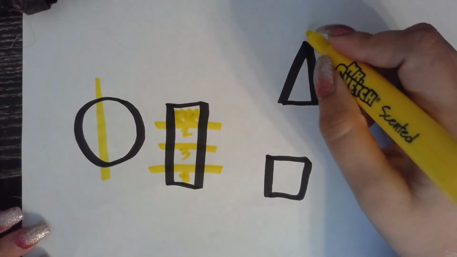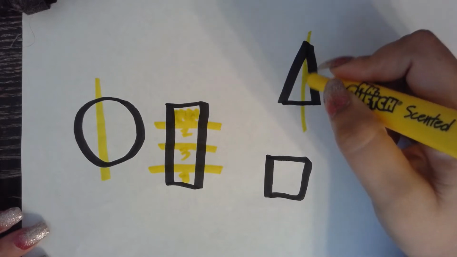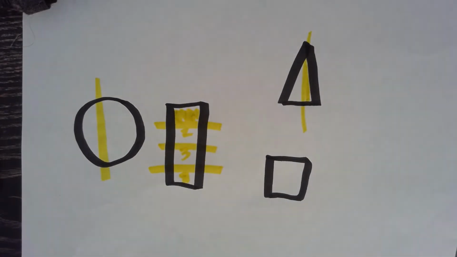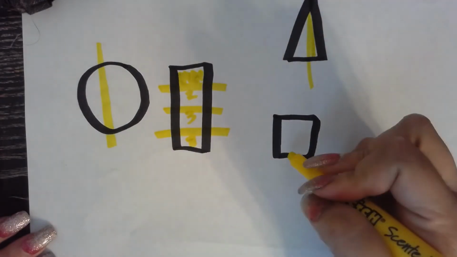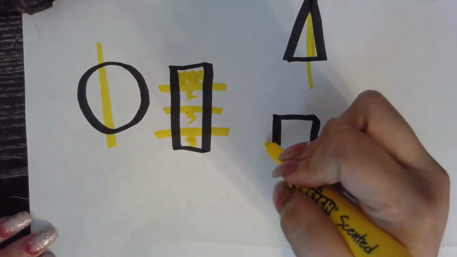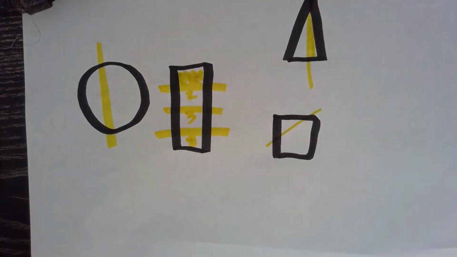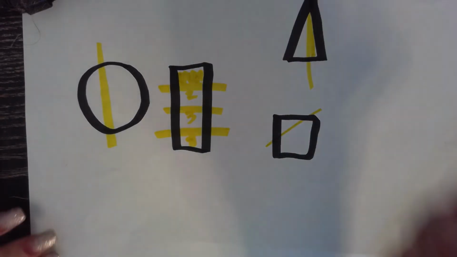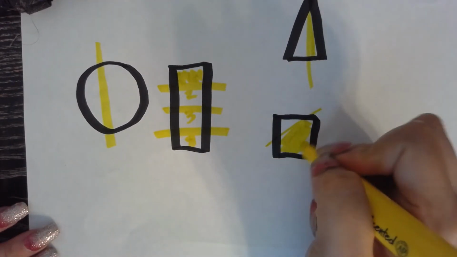You could split your triangle. I'm going to just split this one in half. And on your Seesaw activity, it'll tell you to color in 1/2. And it does not say that the halves or your pieces have to be equal. So you can make unequal pieces if you would like. So like for the square, I can cut it into 2 pieces and it could be unequal. But you still just have to color in 1/2.